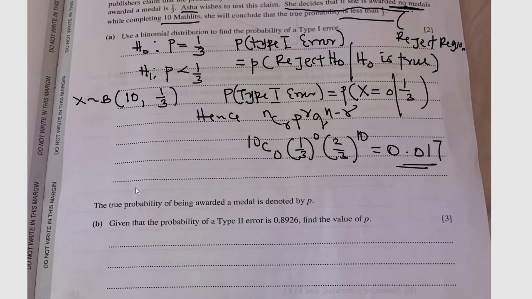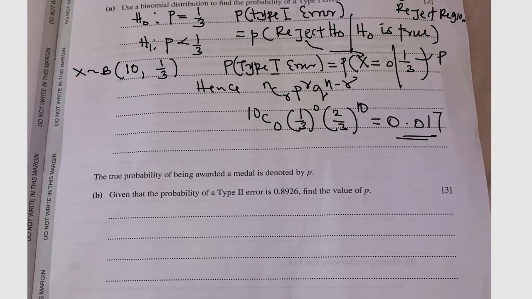This is the probability of type 1 error: reject H0 when H0 is true, and the rejection region is when X is 0. H0 is true, so success is 1 over 3. So X is 0, P is 1 over 3. Put it inside the formula for binomial. That's the probability.